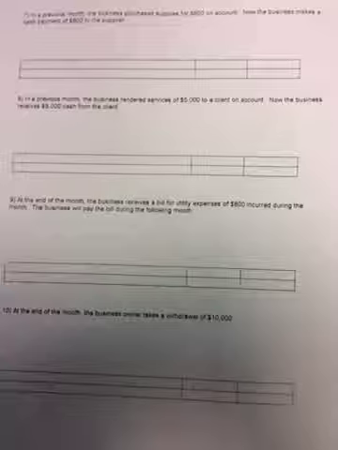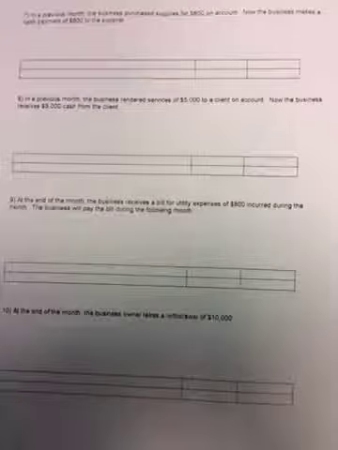Alright, this is analysis part 2. We're going to finish working this worksheet. We still have 7 through 10 to go through. And again, we are just analyzing these different transactions, trying to figure out what accounts we will be using for them and whether they are going to increase or decrease.